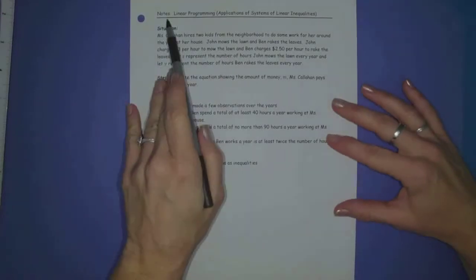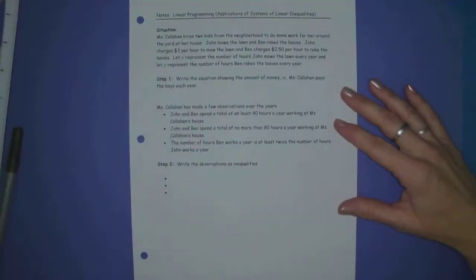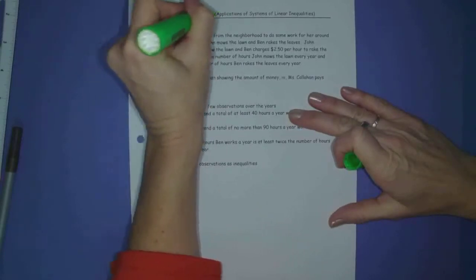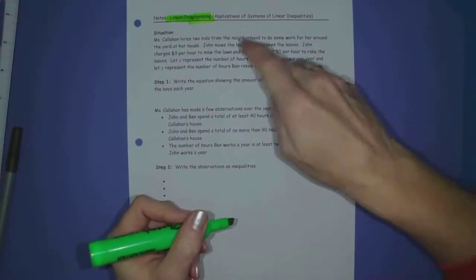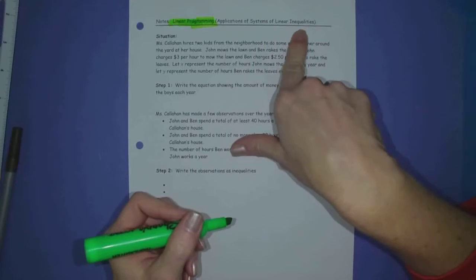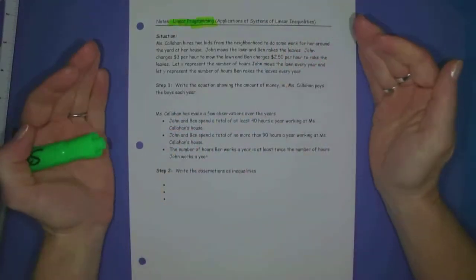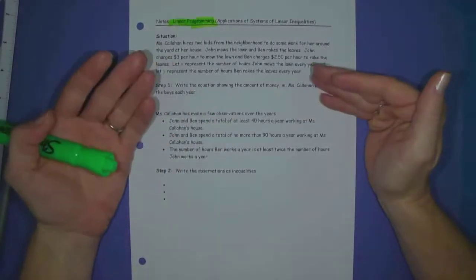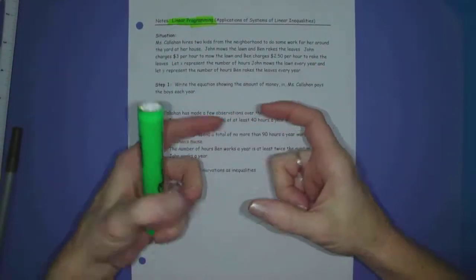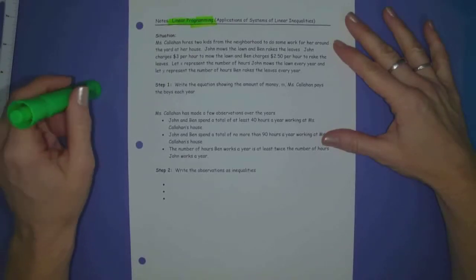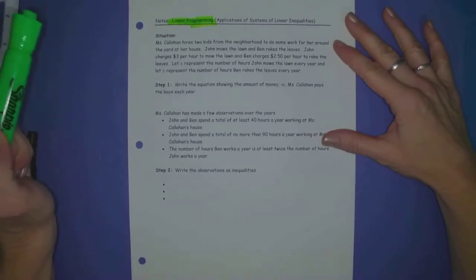If you look at the title of our notes here, we're calling this linear programming. And what linear programming actually is, it's the application of systems of linear inequalities. So we've been studying how to graph a system of linear inequalities and find that feasible region, which is the final answer. Today we're actually going to apply that to a real life situation.